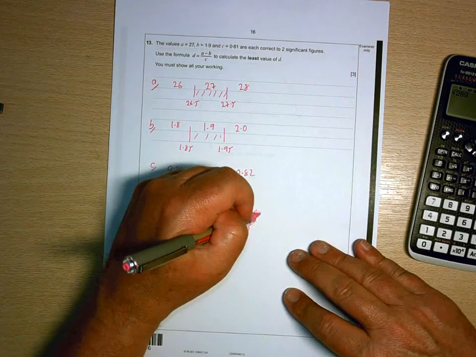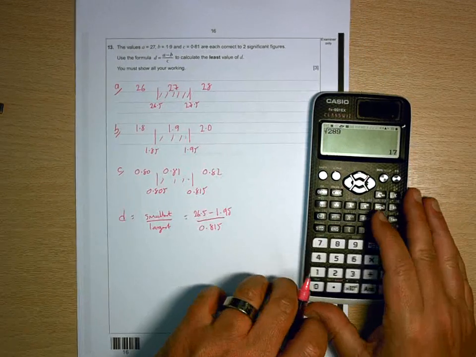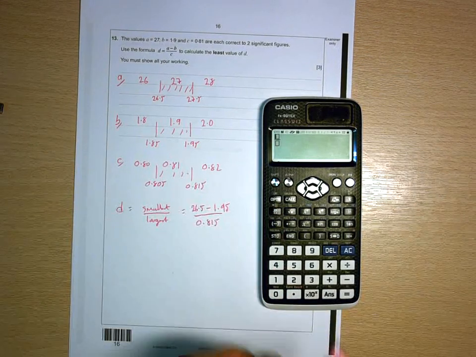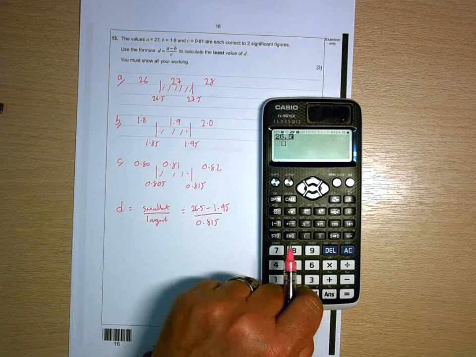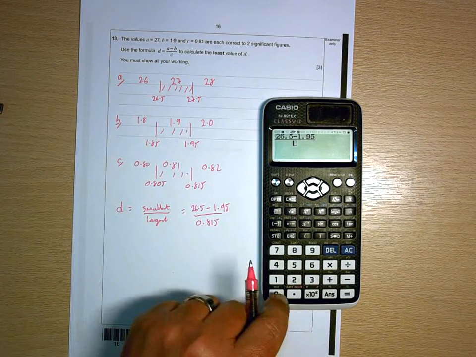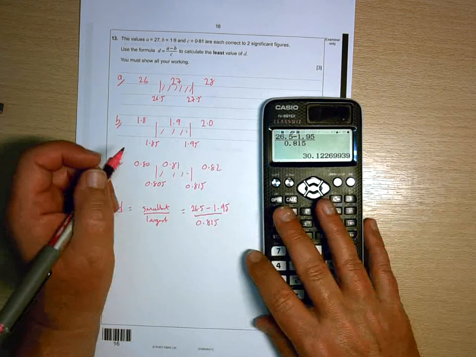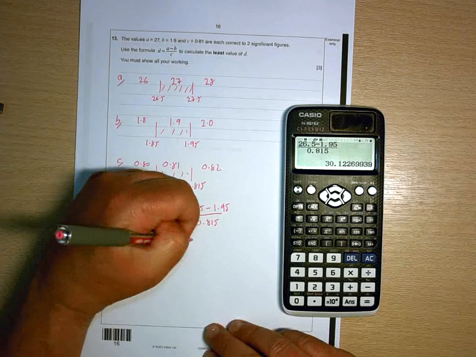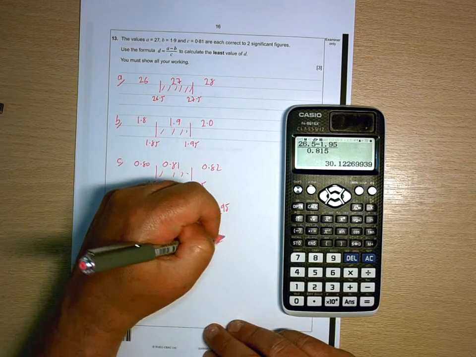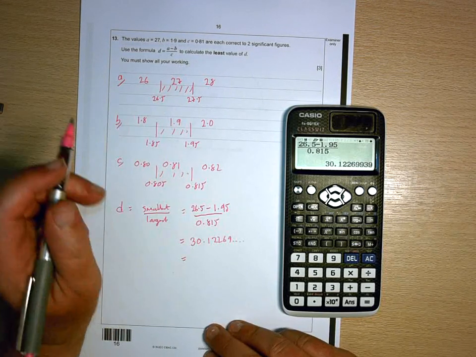So that is going to give us our smallest possible value of D. So fraction button, 26.5, take away 1.95 on top, and 0.815 underneath. So the least value of D is going to be 30.12269 dot dot dot dot, and we're working to two significant figures, which will be 30.